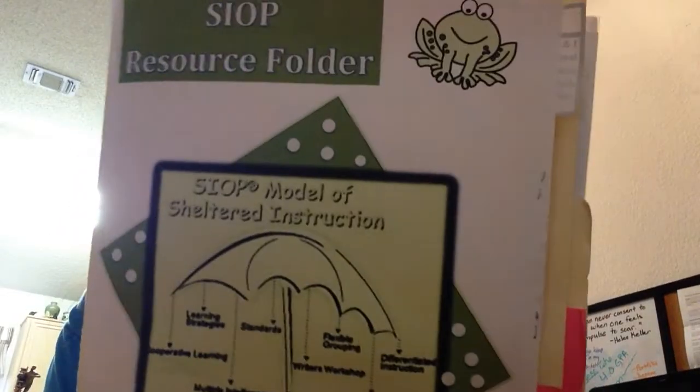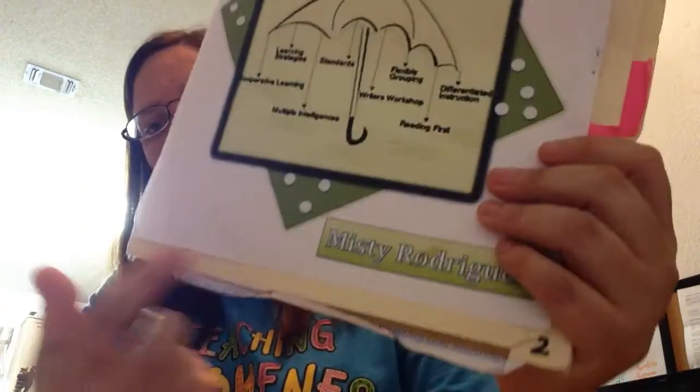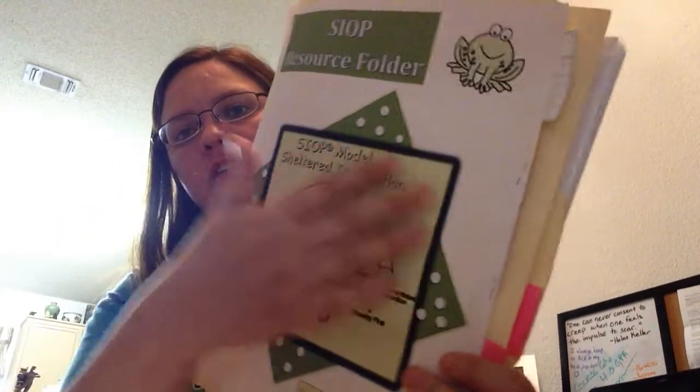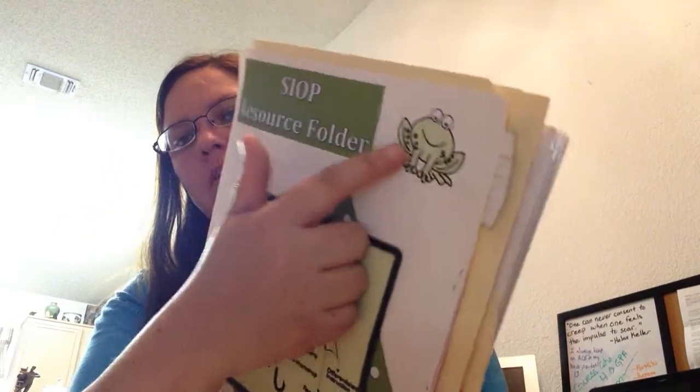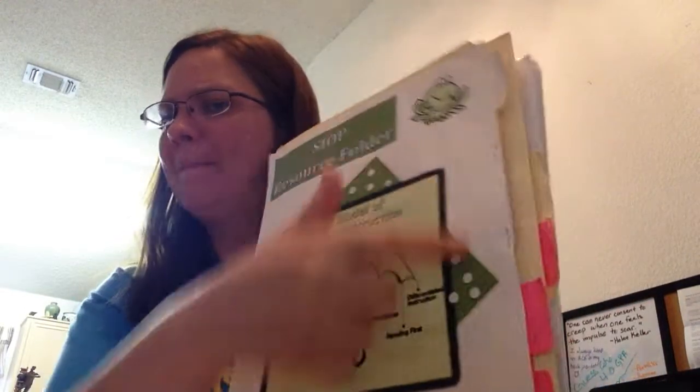This is my SIOP resource folder. It has my name at the bottom. I did go ahead and change the color on it, and I put a frog on it because I like frogs. Green isn't necessarily my favorite color, but it matches the frog.